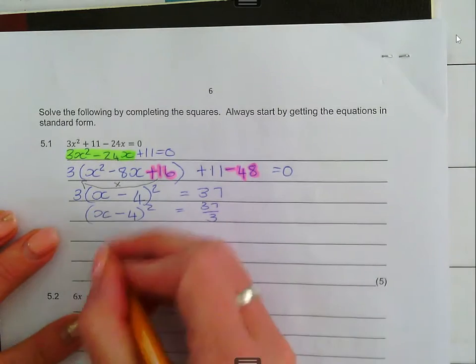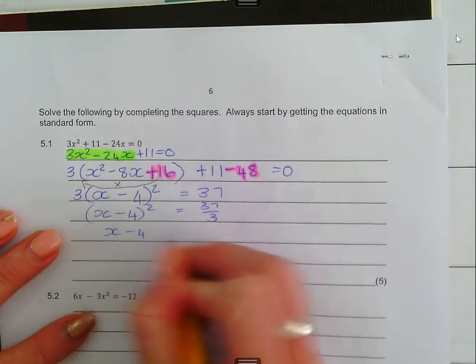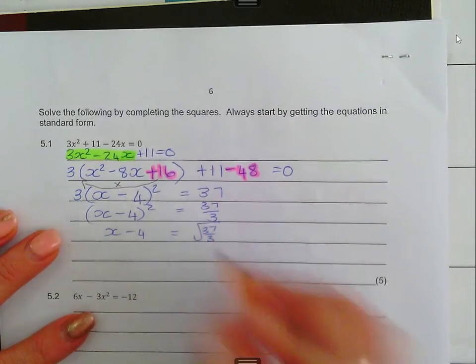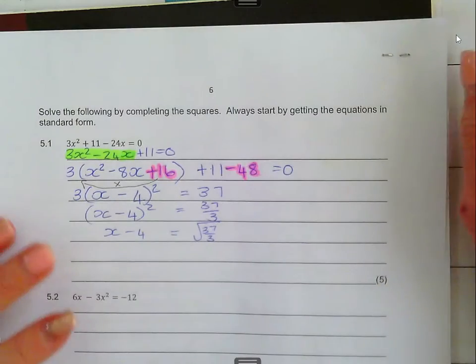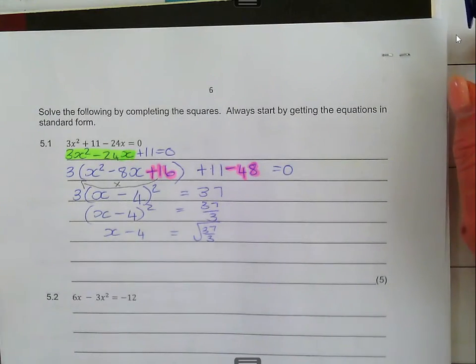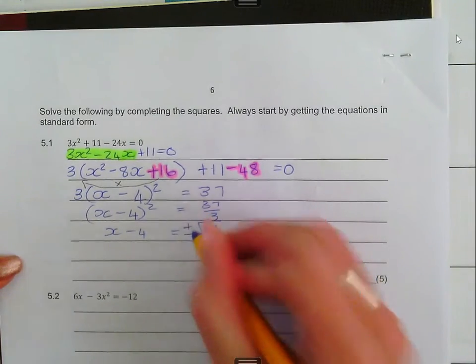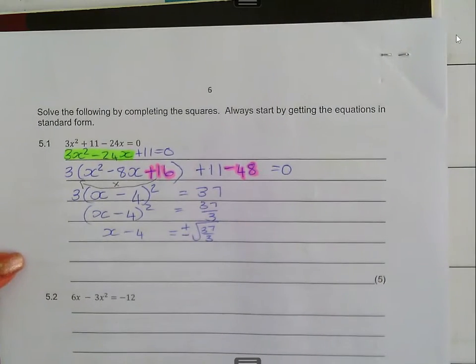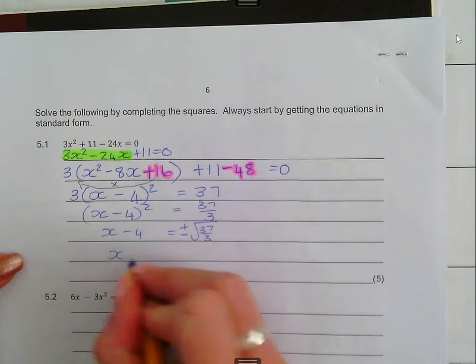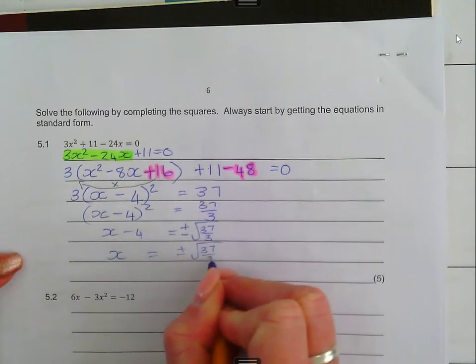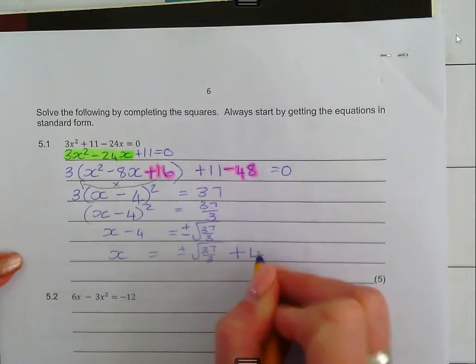Now I can take the square root. Is 37 or 3 a perfect square? No, so I can't let them get out. They must stay inside. And now I just take the 4 over. So I've got plus minus the square root of 37 over 3 plus 4.